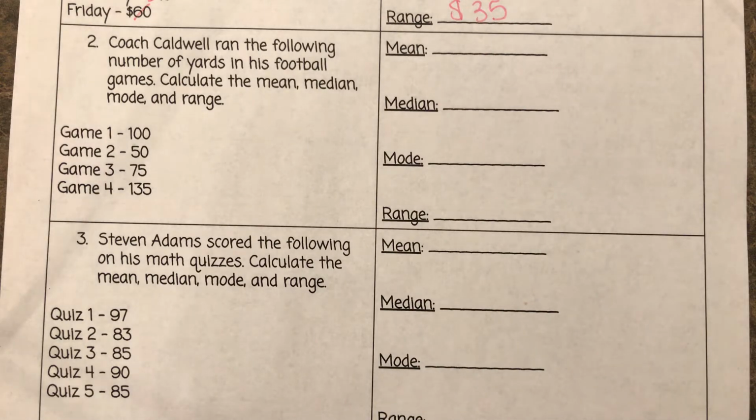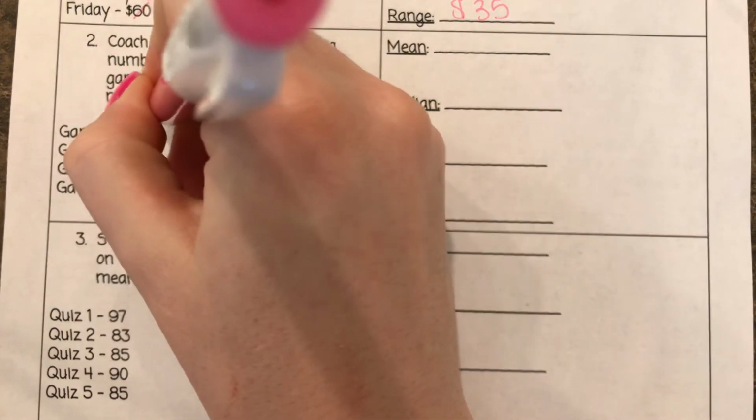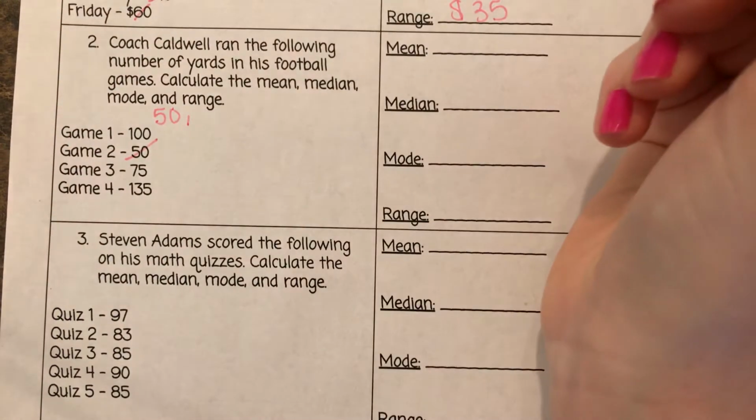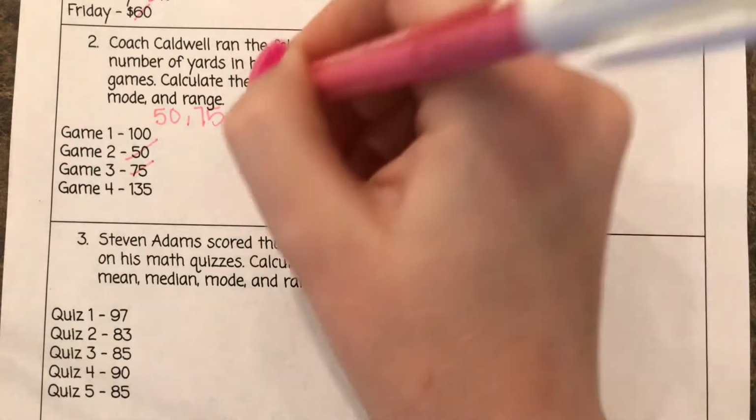Number 2, Coach Caldwell ran the following number of yards in his football games. Calculate the mean, median, mode, and range. All right, so he had 4 games. So first, we need to put our 4 numbers in order from least to greatest. So it looks like game 2, he only ran 50 yards. Then game 3 was 75.